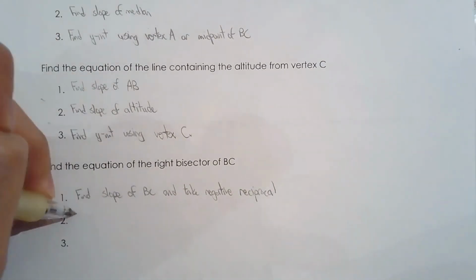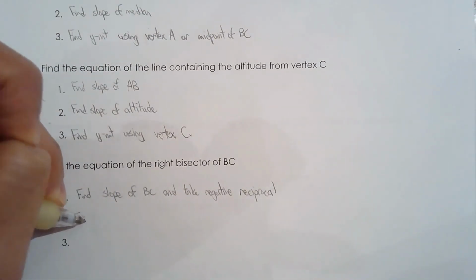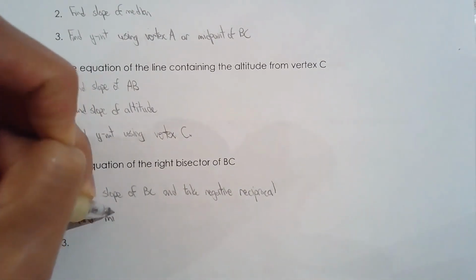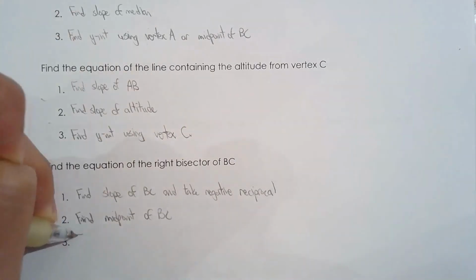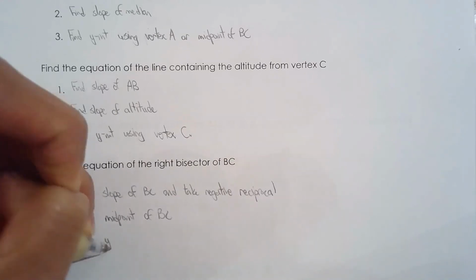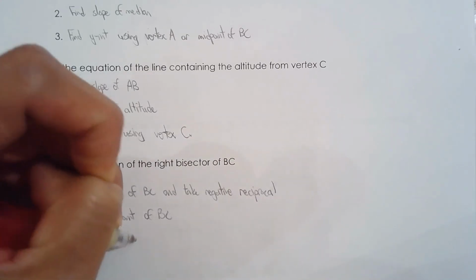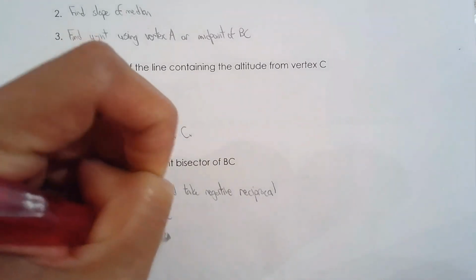And then find the midpoint of BC, and then find the y-intercept using the midpoint of BC.